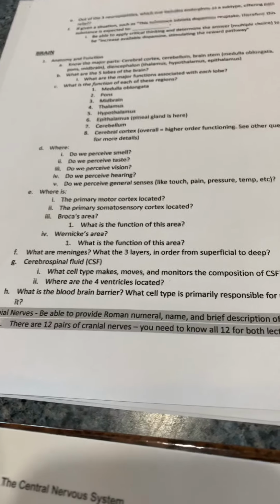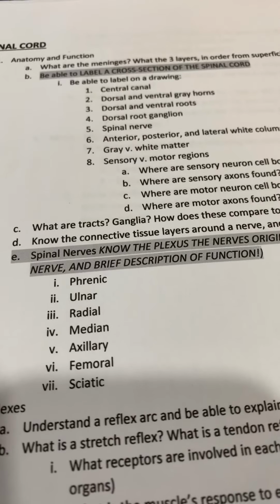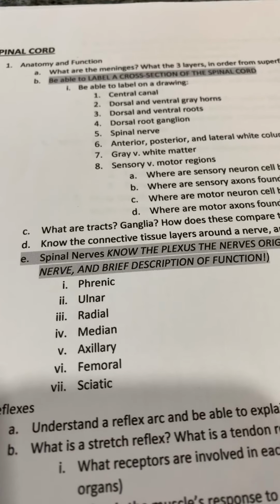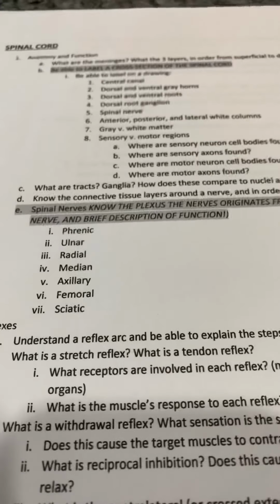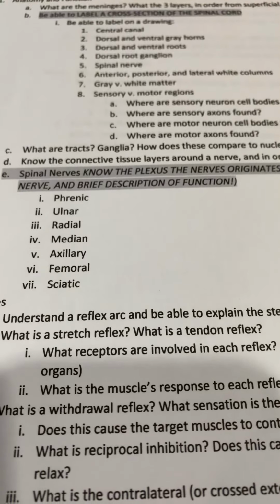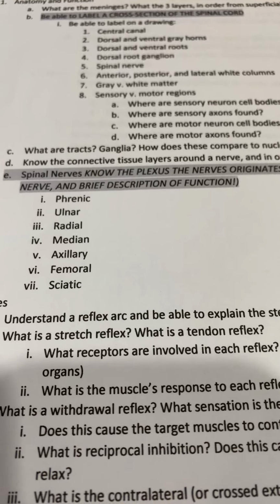Now, as far as the spinal nerves go, they only list a few right here. Know a brief description of function and know the nerve plexus it originates from, and that's also in your lab manual. We've talked about a reflex arc when we talked about sensory receptors in the skin in lab.